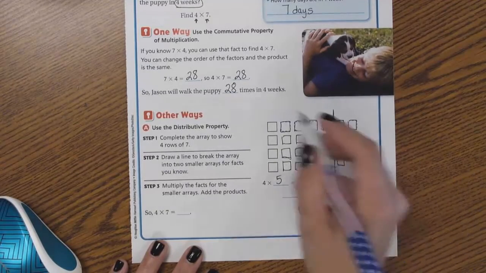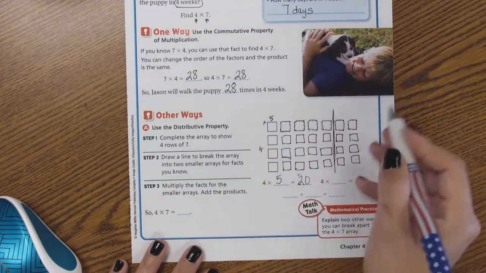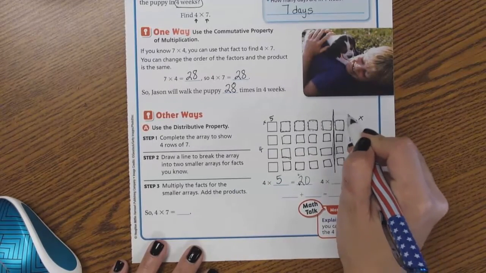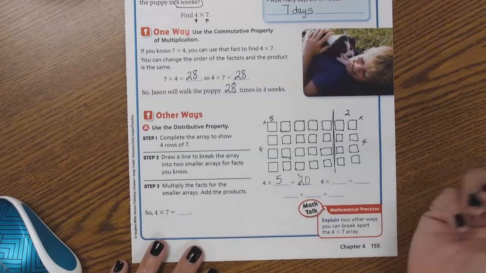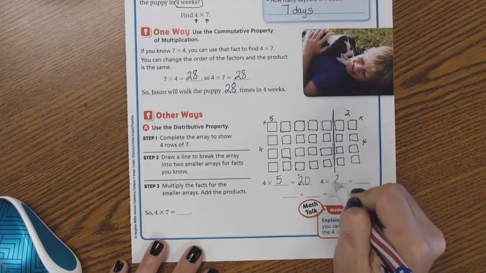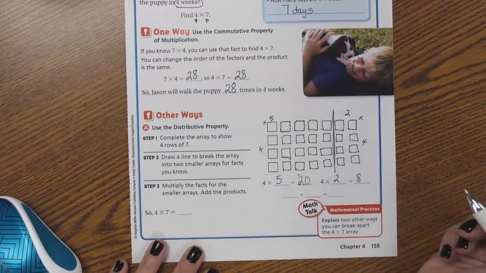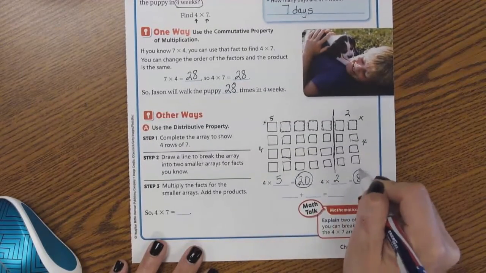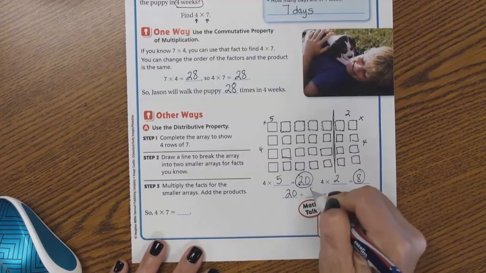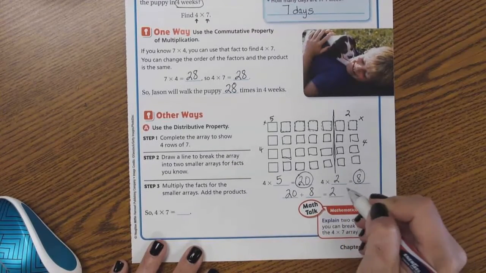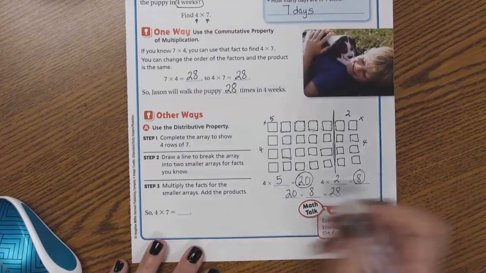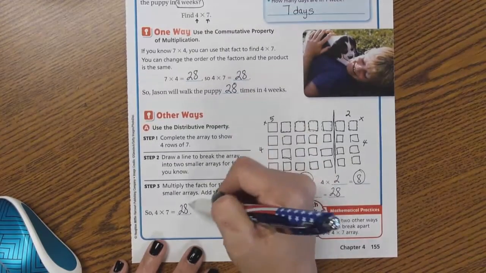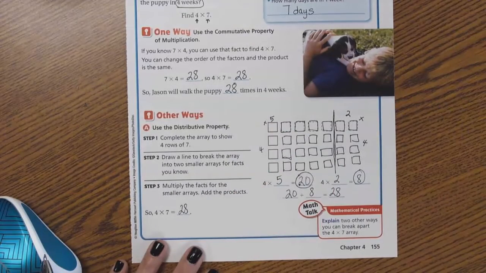Then that leaves us with this smaller array. So this one is 4 times 5. And then it leaves us with this smaller array, which is 4 times 2. And that's easy because we have multiplying by 2s. We just do double stacks, okay? So 4 times 2, and that's 8. Good. So now we just take our two products, the 20 and the 8, and we just add them together. 20 plus 8, and we get no regrouping necessary, so 20 plus 8 is 28. So 4 times 7 is 28. And if we look up here, the products match because we did it correctly.